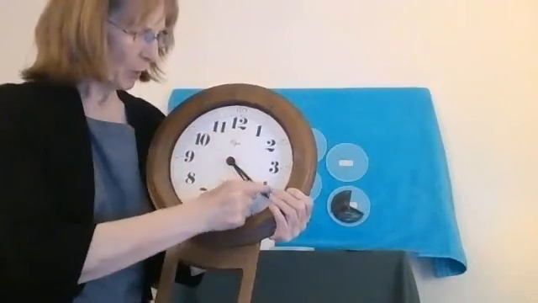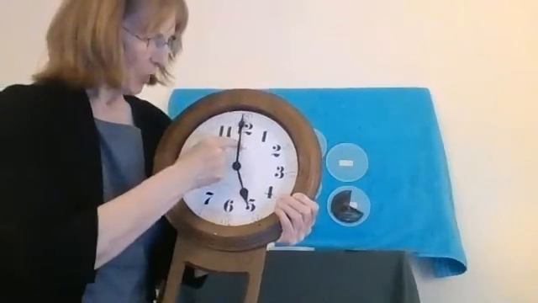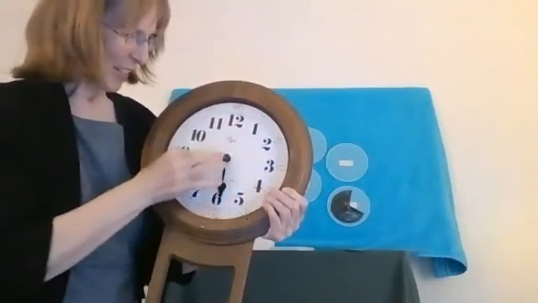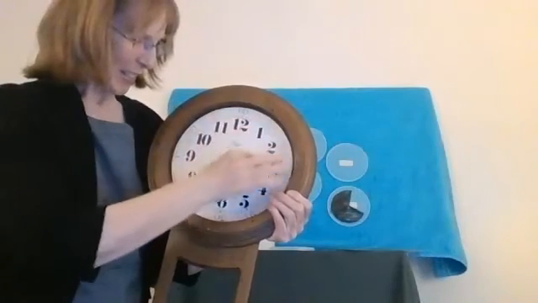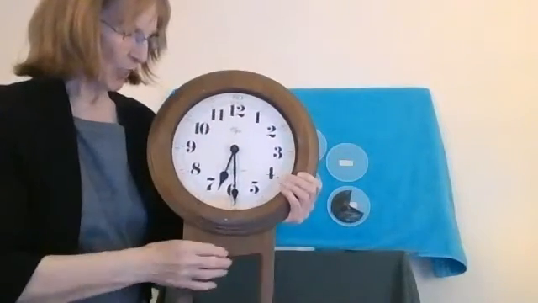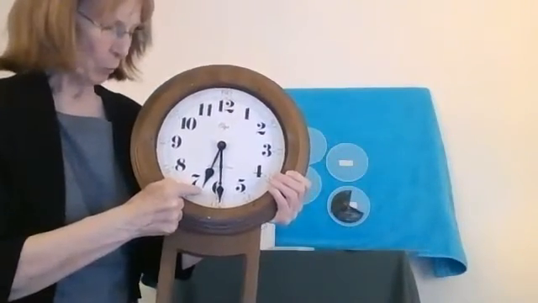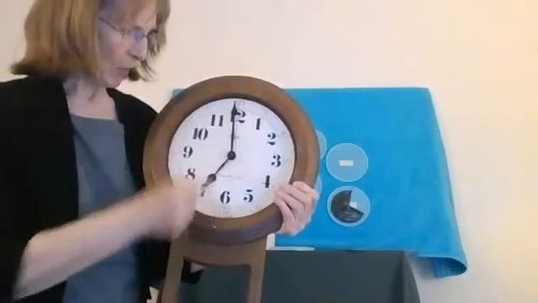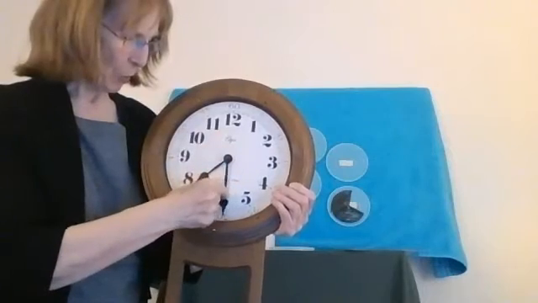Oh, I did it backwards. I need to watch the clock, not the screen. So that's 5, and that's 6, and that's 6:30. But this hand is moved. And this is 7 o'clock. And this is 7:30.